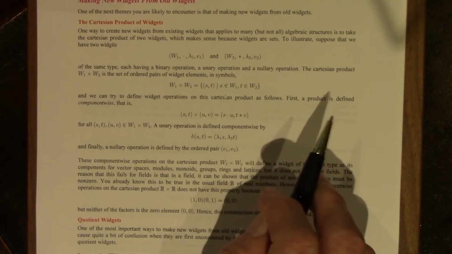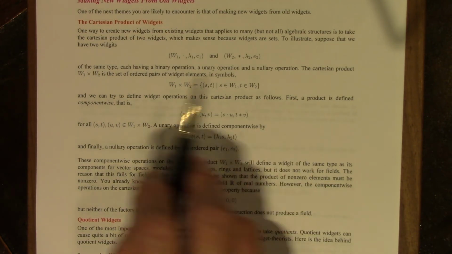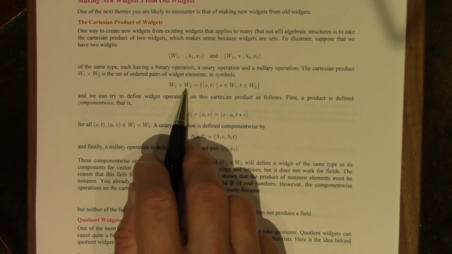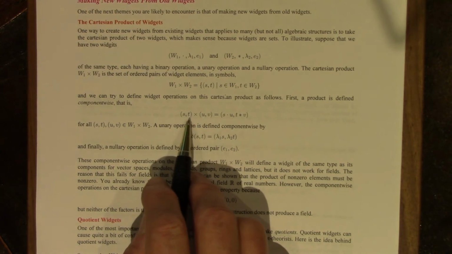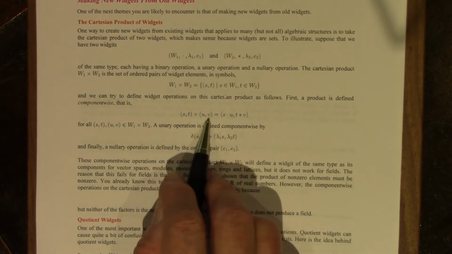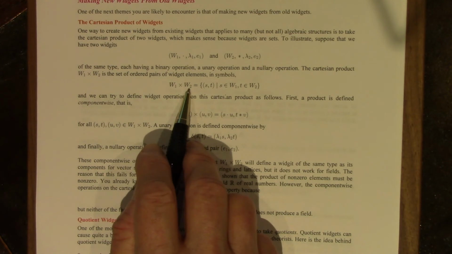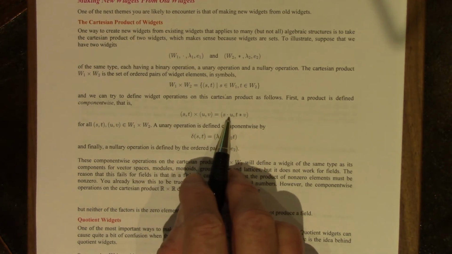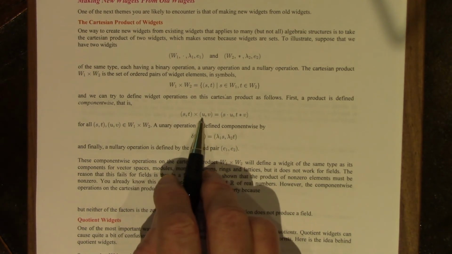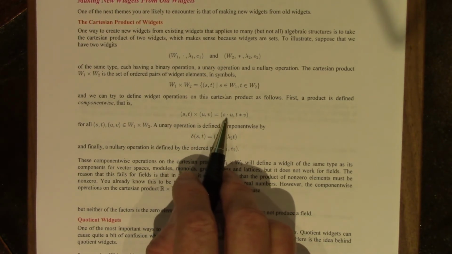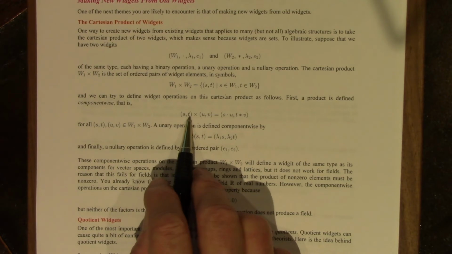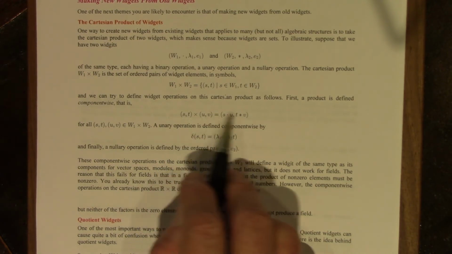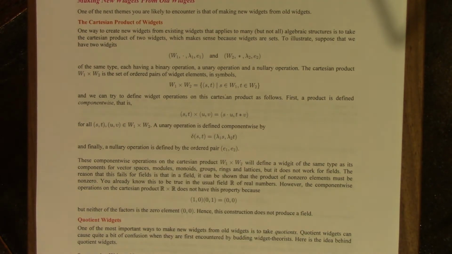Now the way that's done is first a product binary operation is defined component-wise. So we have two ordered pairs from this Cartesian product. We just take the product of the first coordinates. So we get S times U, and this is the product in W1, and then we also form the other product, T star V, so that's the product in W2.